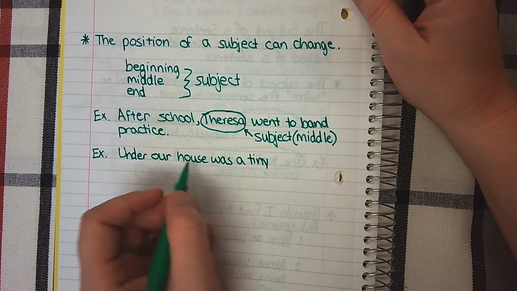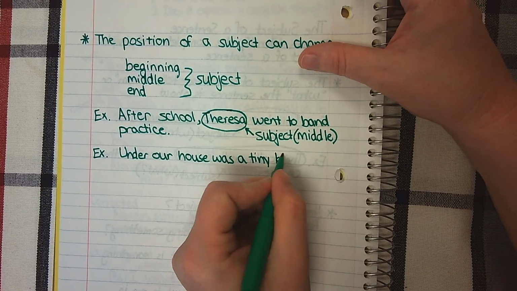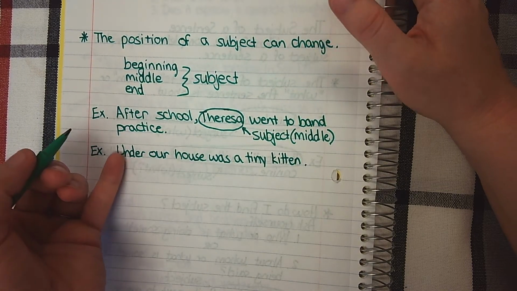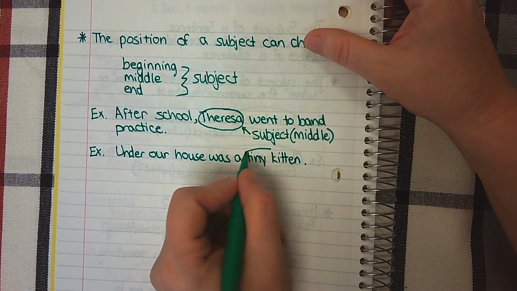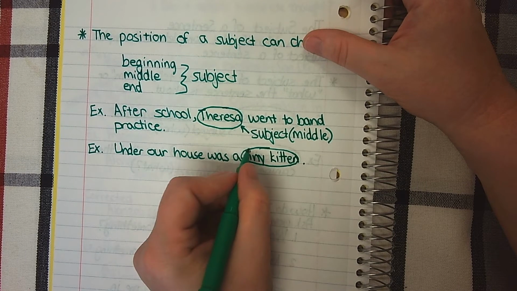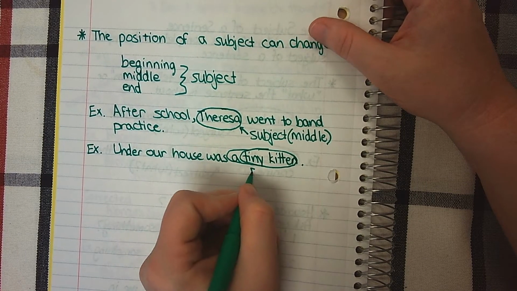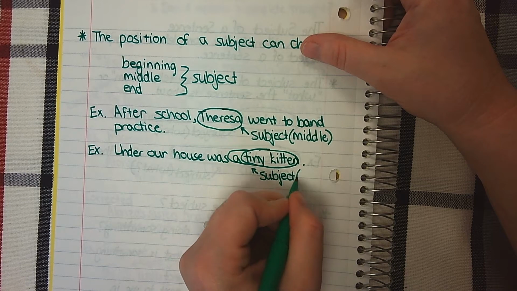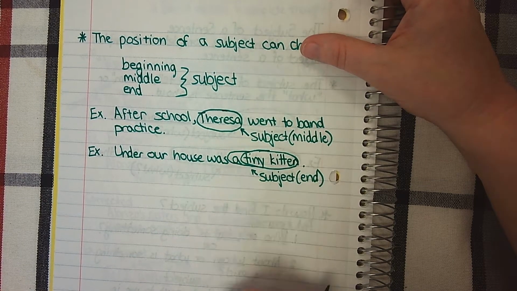Under our house was a tiny kitten. So what was under the house? It was a tiny kitten. Should include that A in there. So this time our subject is located at the end of a sentence.